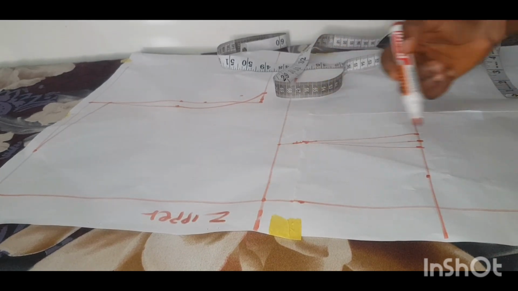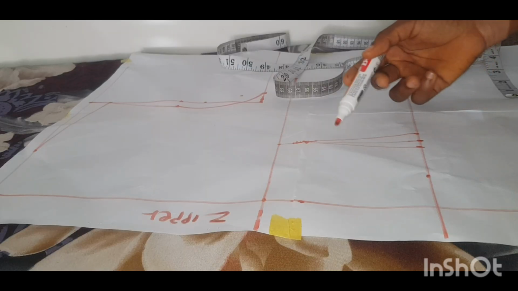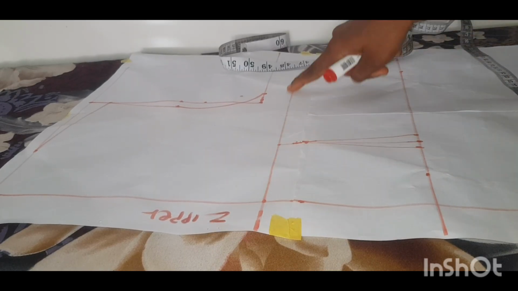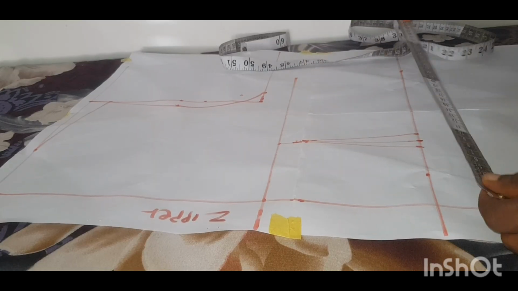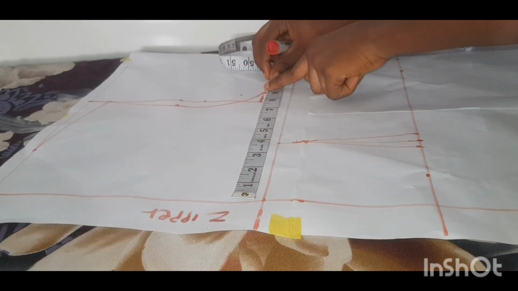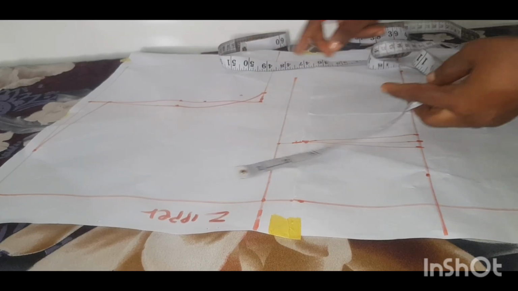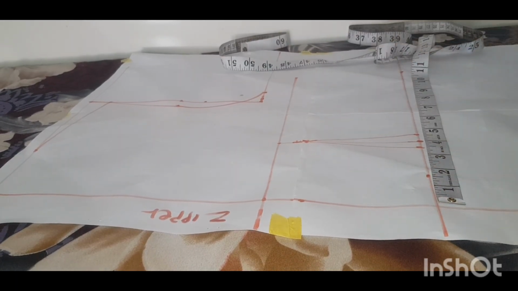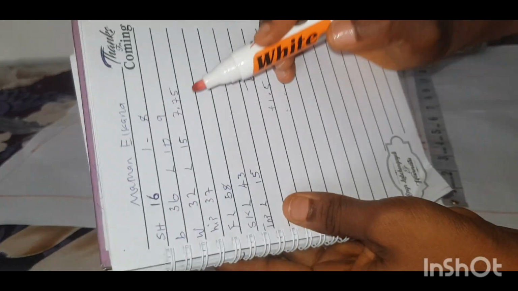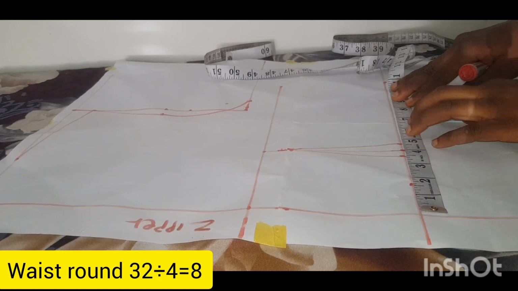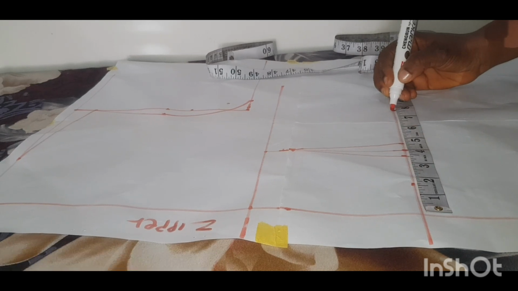Yes, so that's how to do it. When you come to your fabric, you take exactly 1 inch for your dart measurement. Okay, so I'm trying to put down the round measurement. We have already had the 9 inch for the bust. So for the waist, we're going to get 7.25 because the waist is 32.